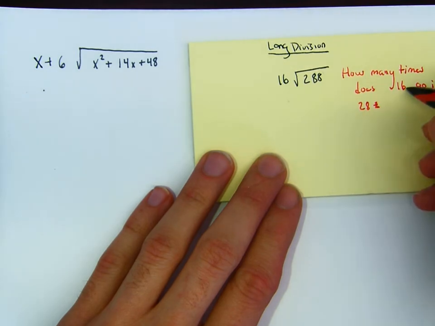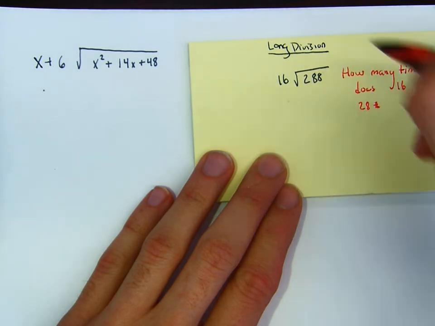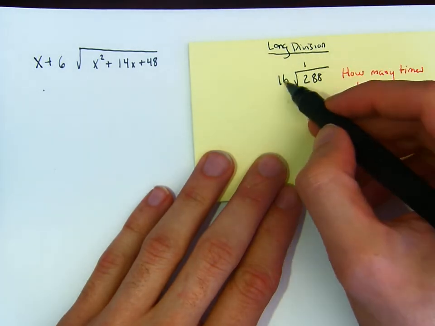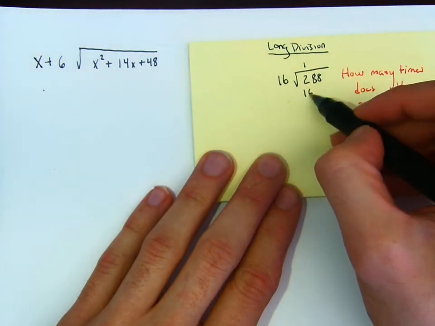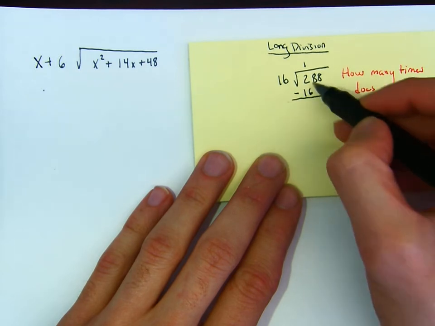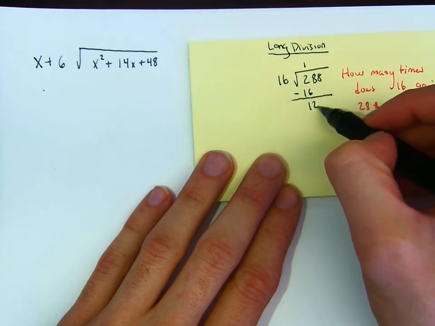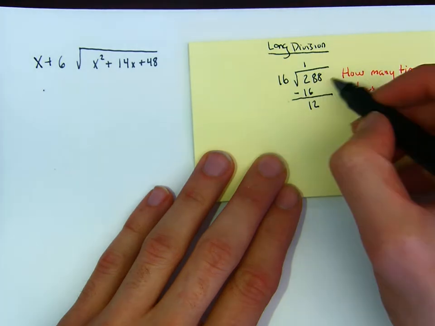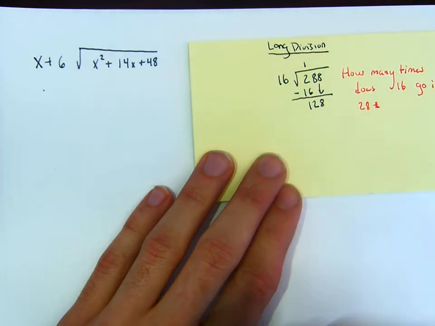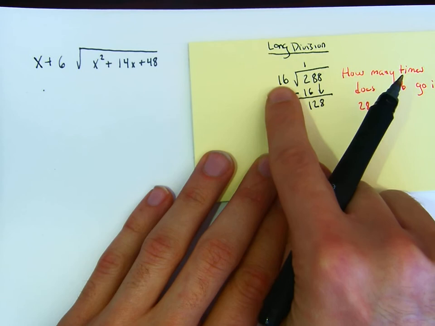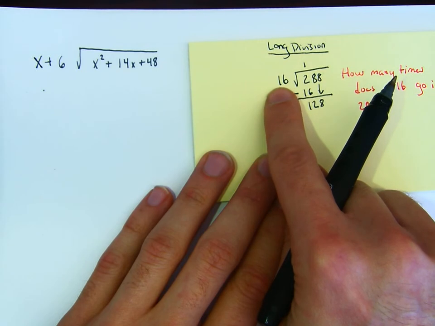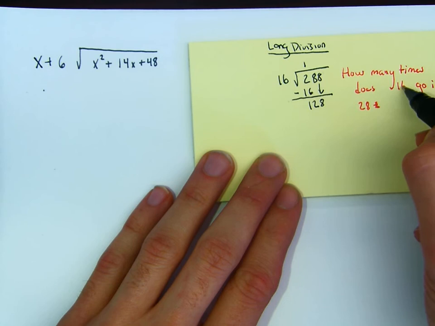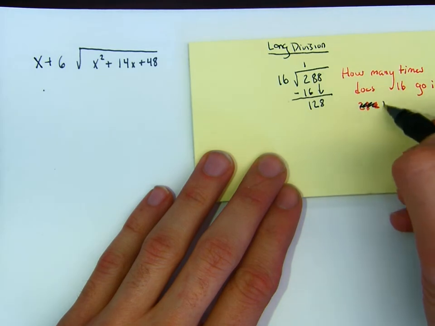How many 16s are inside 28? It's just 1, right? And then you go 1 times 16 is 16, and you subtract, right? So you say 28 minus 16 is 12, and then you bring down the 8, right? And then you say, hey, how many times does 16 go into 128?